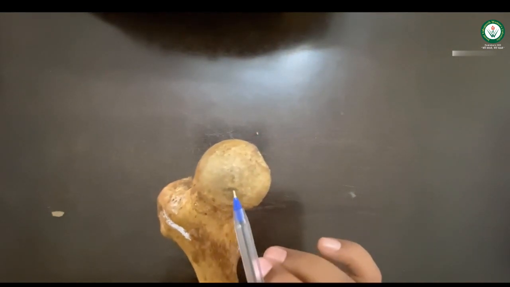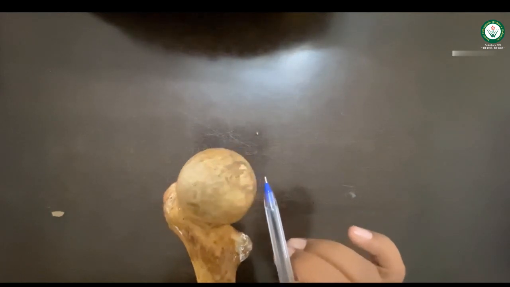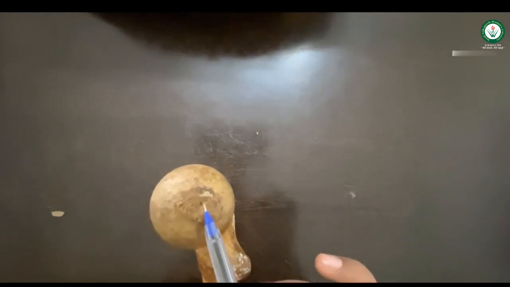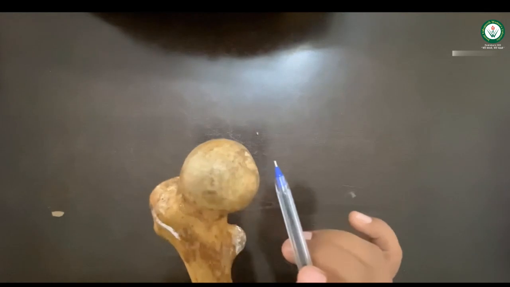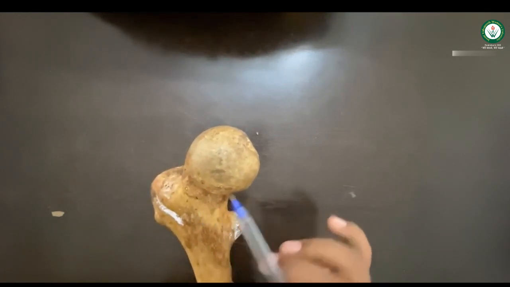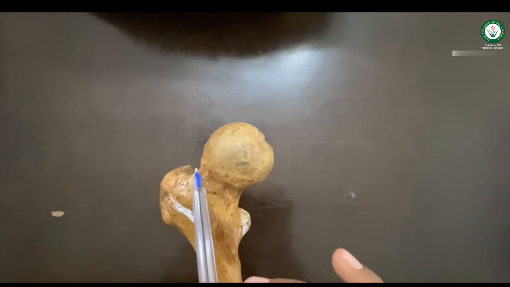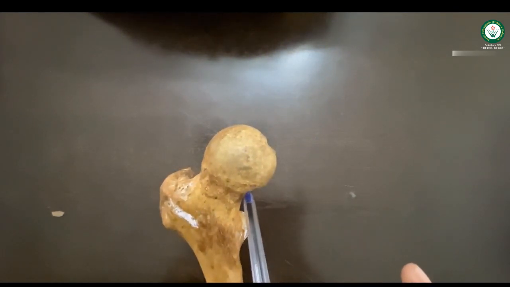This articular surface is covered by articular cartilage, except a depression, which is called the fovea. This is the neck. It has two surfaces, anterior and posterior, and two borders. This is the superior border, which is horizontal, and this is the inferior border, which is oblique in line.